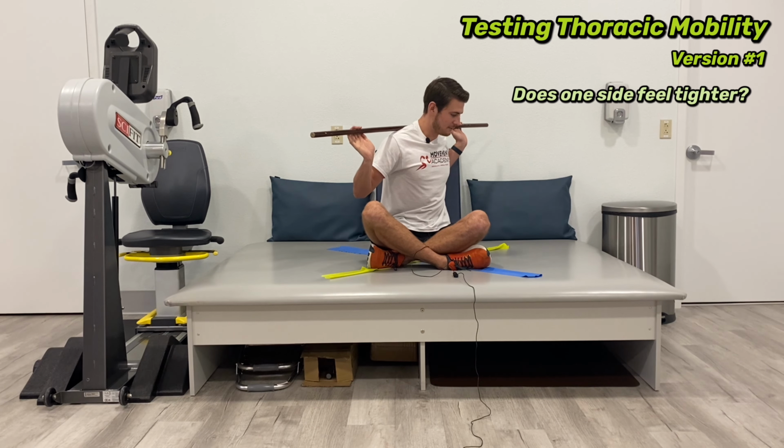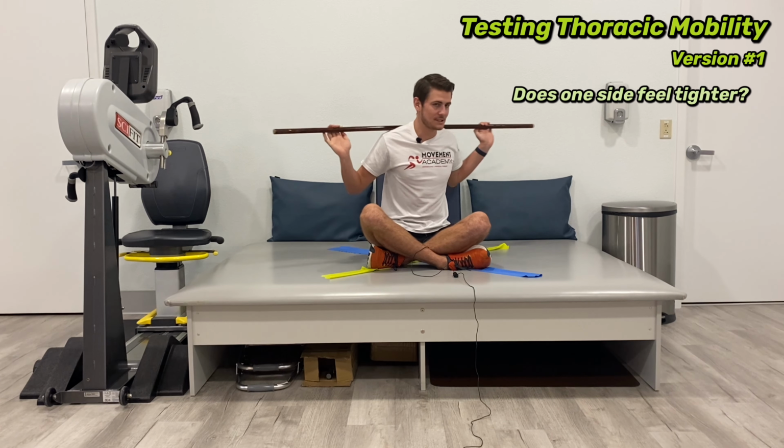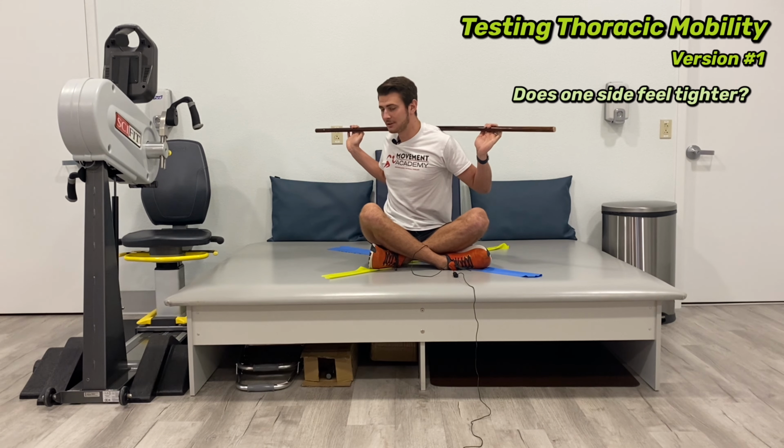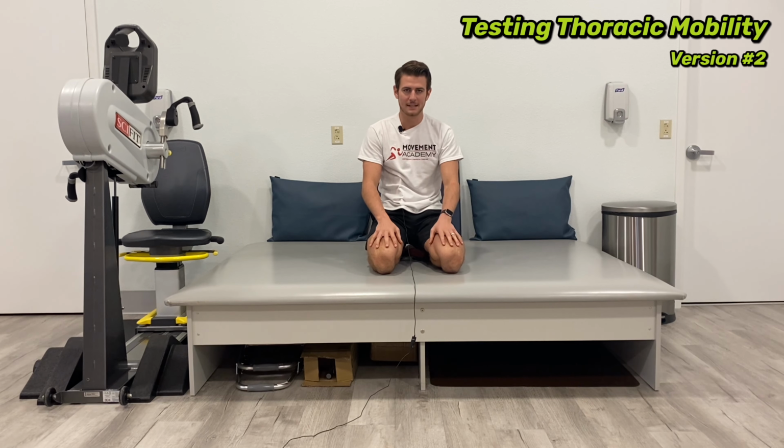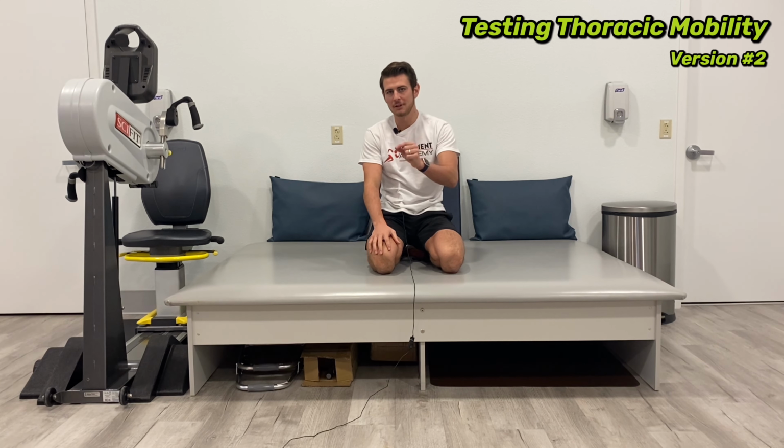If you can hit 45 super easy on one side, and you can still hit it on the other, but it feels significantly harder and tighter, then you're probably limited in that direction. The second way to test thoracic mobility gives a very good representation of how your thoracic mobility moves.